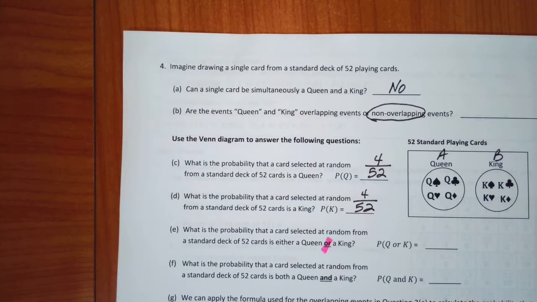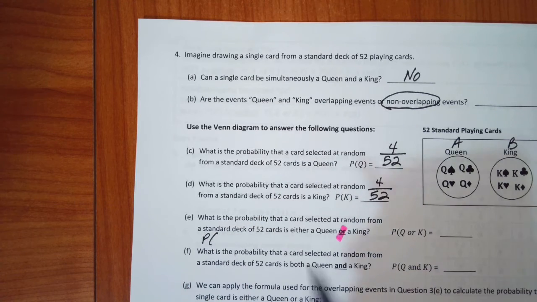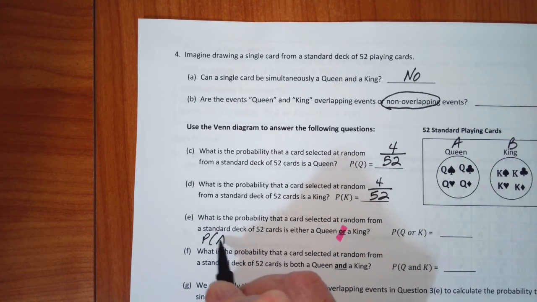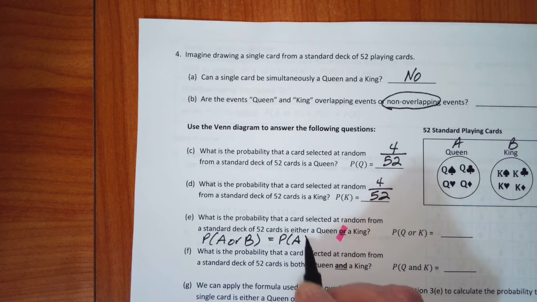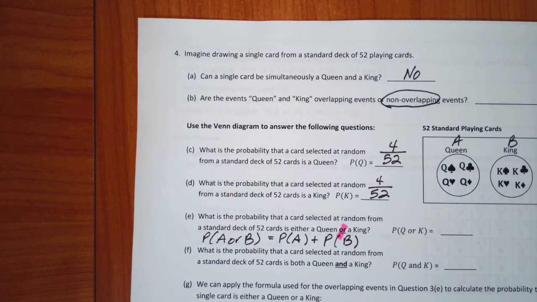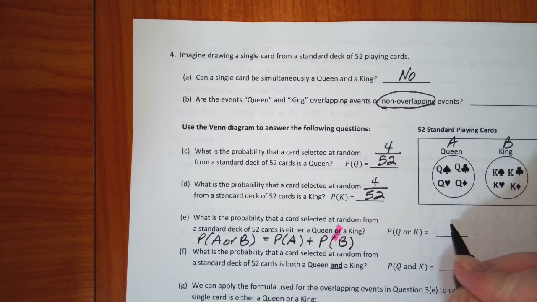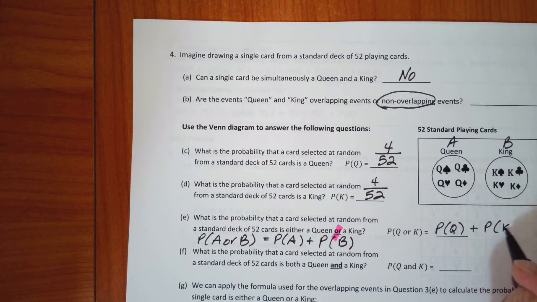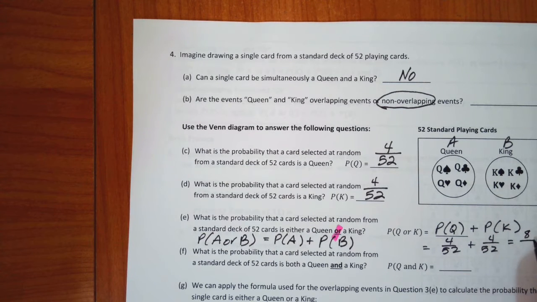And this, we go back to our addition formula. Remember the formula for the probability of A or B is the probability of A plus the probability of B. So the probability of a queen or a king is going to be the probability of a Q plus the probability of a K, which is 4 out of 52 plus 4 out of 52, which becomes 8 over 52.